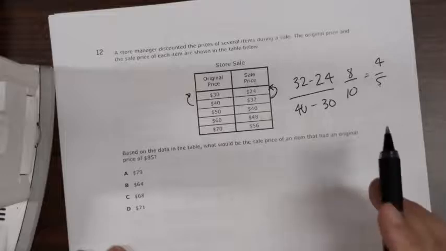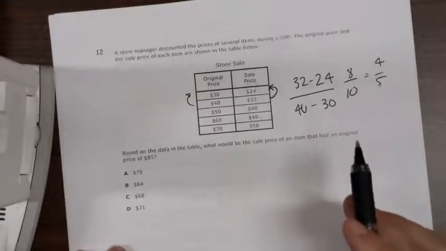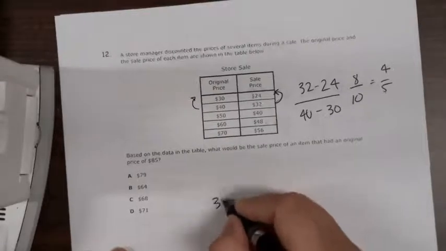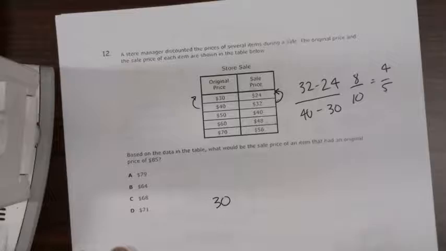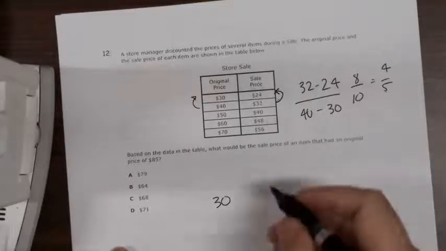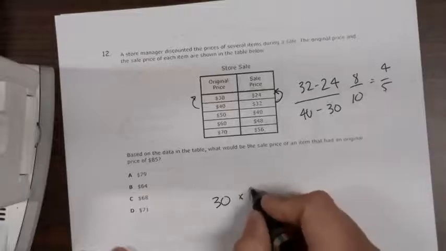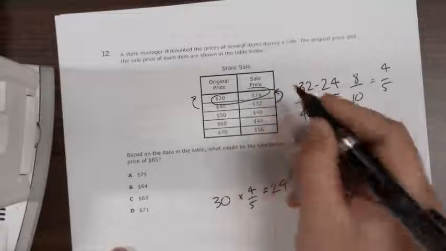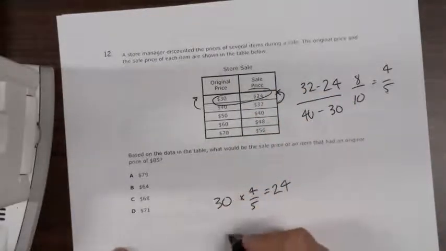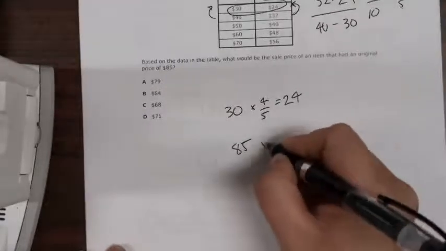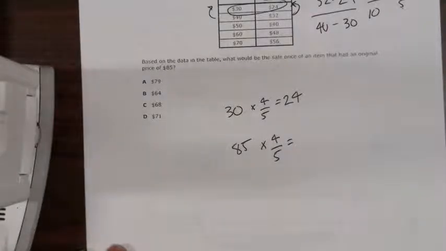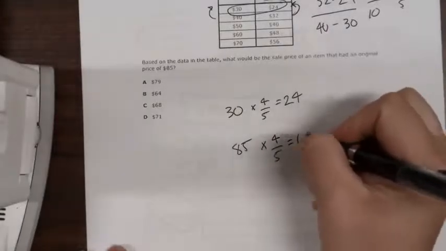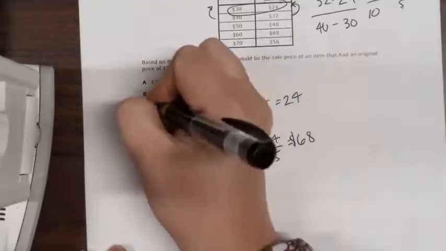So if I have $30, I'm going to take my $30 and multiply that by my rate of change, so times 4/5, it gets me $24, which is my sale price. So then if I'm looking for something for $85, I'm going to multiply that by my rate of change, and you get $68, which is answer choice C.